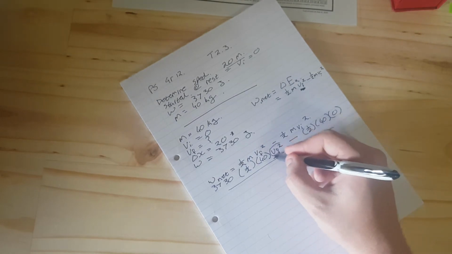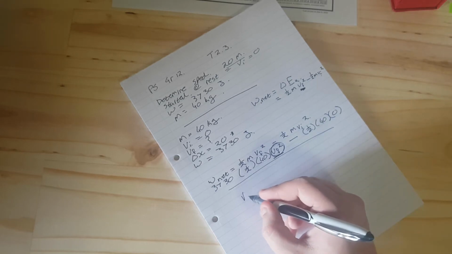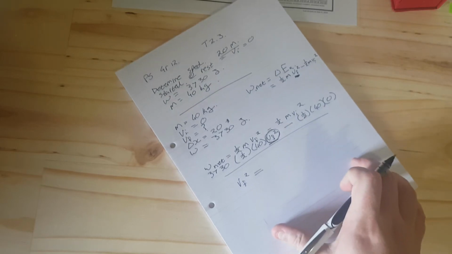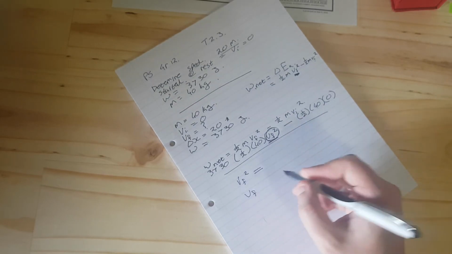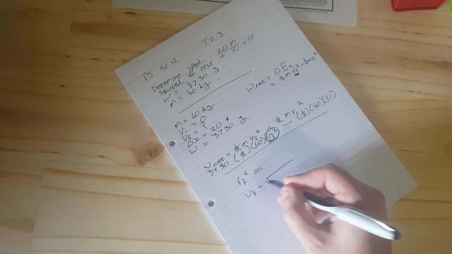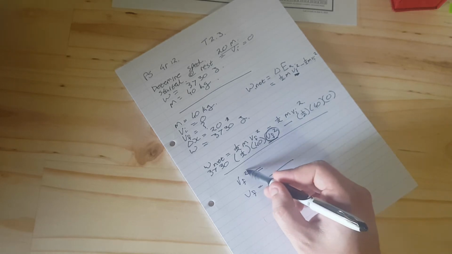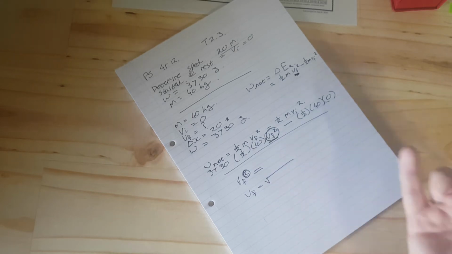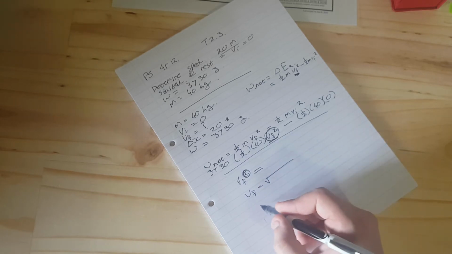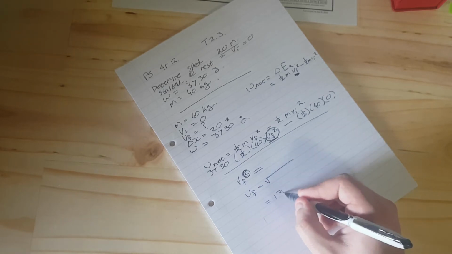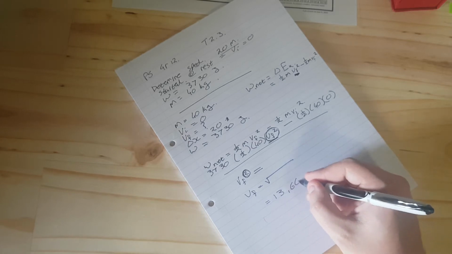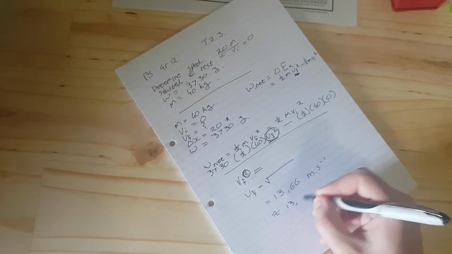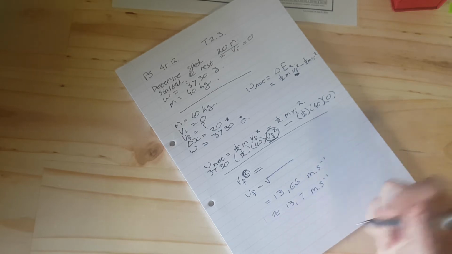Just bear in mind that if you were to rearrange this formula to get velocity final squared on the one side with everything else on the other side, to actually get your velocity final, you need to do the square root. Do not forget about that when doing your final answer. And this actually, if you were to calculate this, unless I made some mistake, gives us 13.66 meters per second, which you can round to 13.7 meters per second.